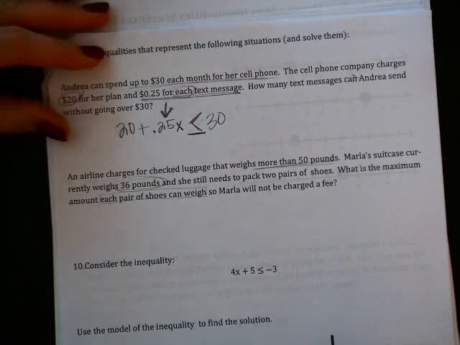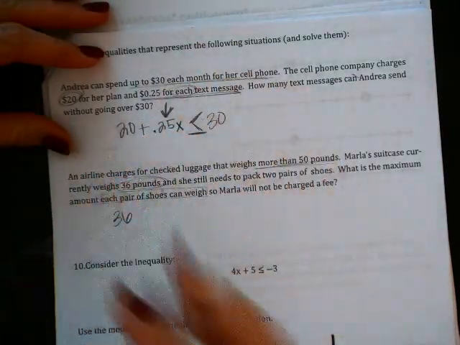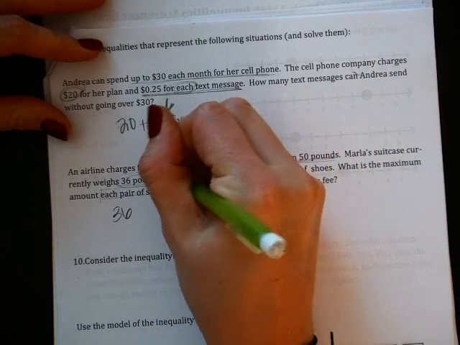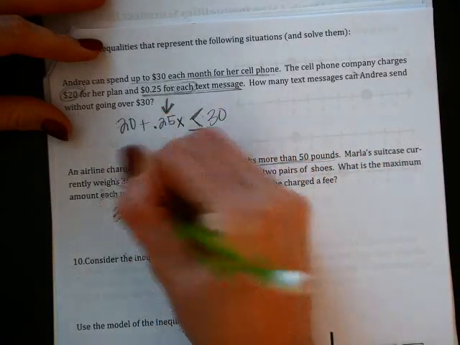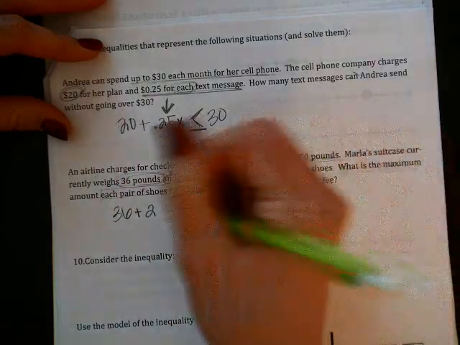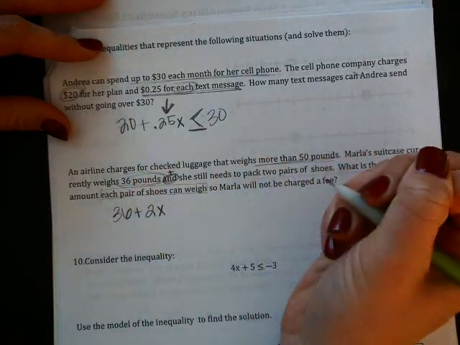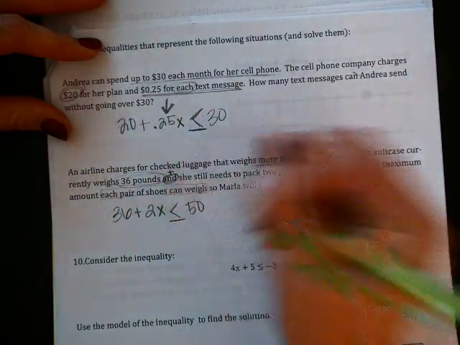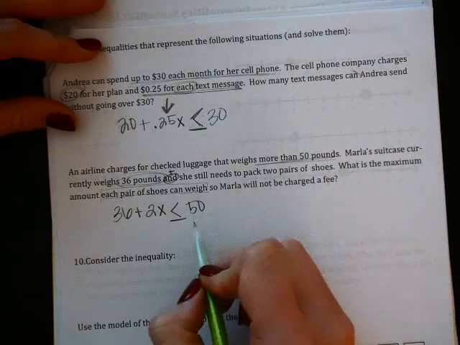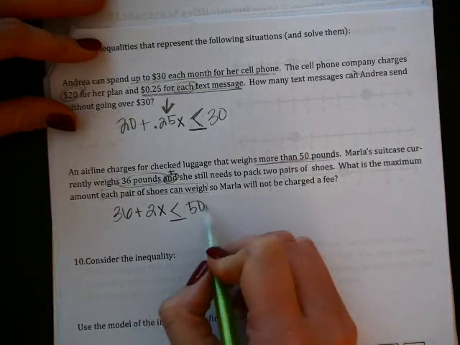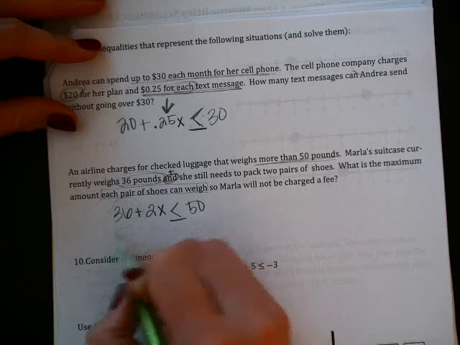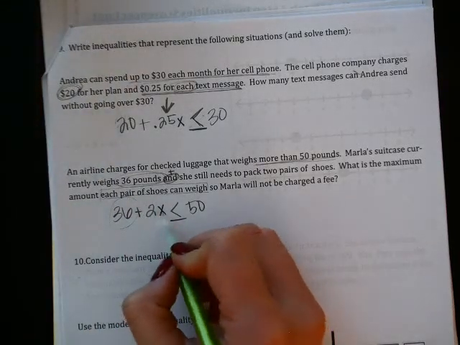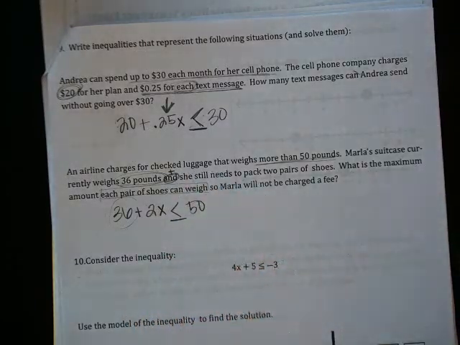Okay, so she's got this 36 pounds. That's what we know for sure. That's our constant, all by itself, 36. And so that tells us plus she's got these 2 pairs of shoes that are, I'm just going to say x pounds each. This amount has to be less than, or it could be equal to 50 pounds. Okay? I know that it's totaling 50 pounds. I know that this is my constant, it's just the 36 pounds, but I'm trying to figure out how much each of these shoes can weigh. Okay? And I'll let you solve that.